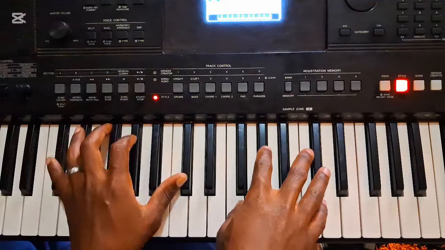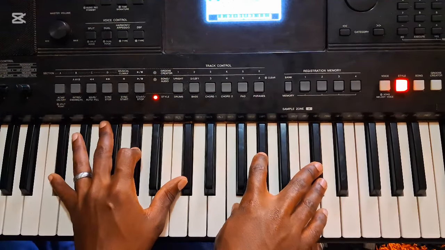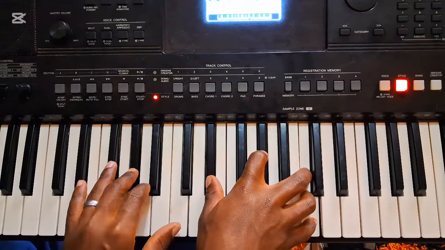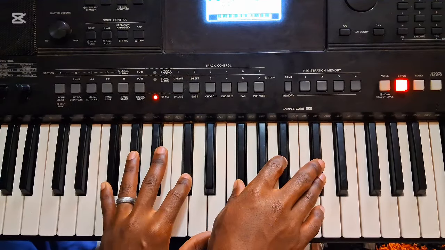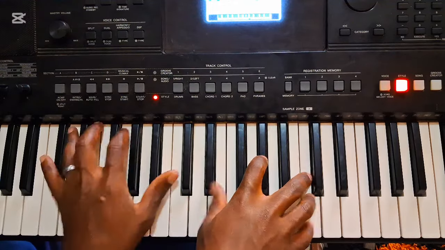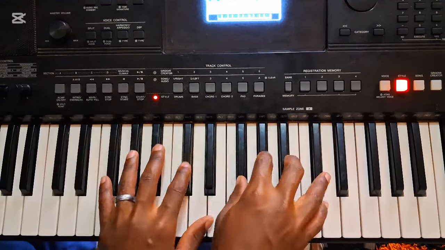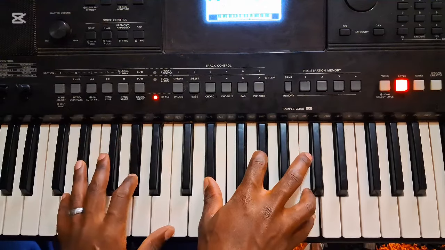It says: Umuhle, umuhle, umuhle Jehovah. Umuhle, umuhle, umuhle Jehovah. Umuhle, umuhle, umuhle, umuhle Jehovah.